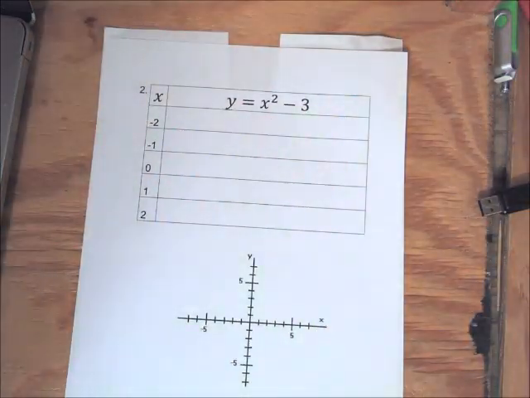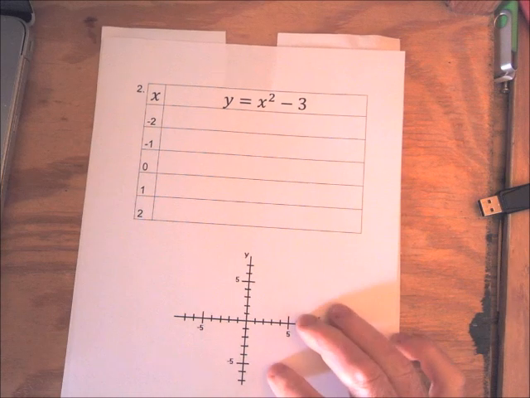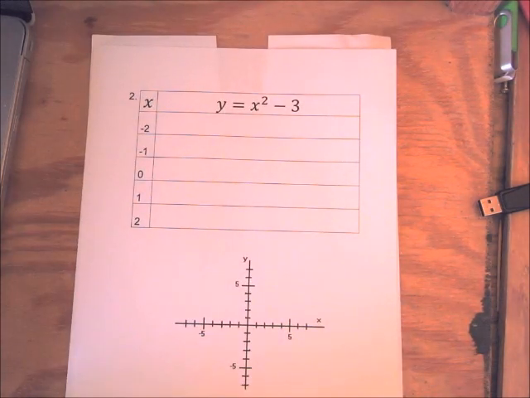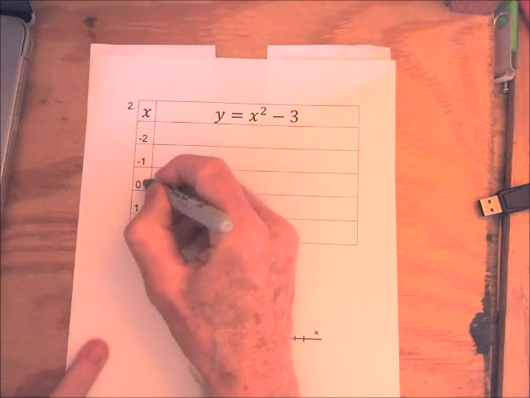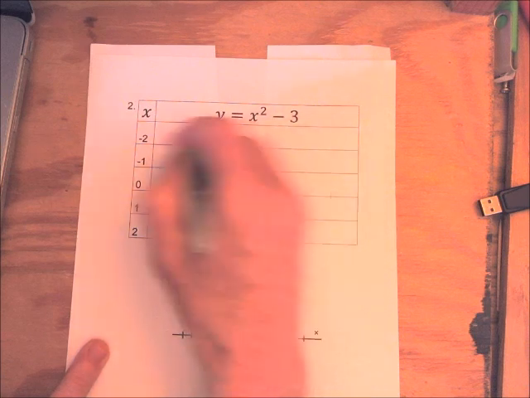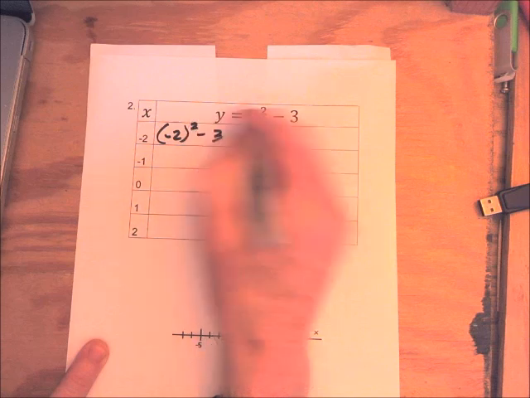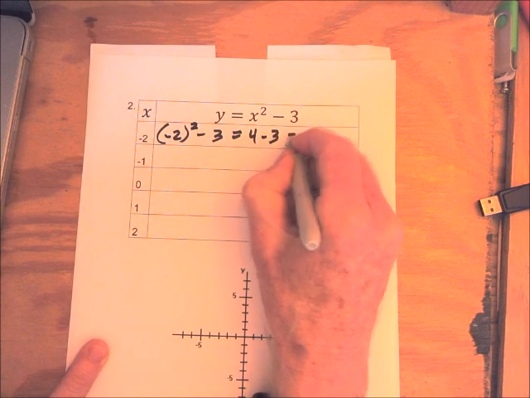y equals x squared minus 3. I'll adjust the light here a little bit. Okay, so again, we want to pick some numbers for x and compute y. And again, usually it works best to pick small integers just to make the computations easier. So I picked -2, -1, 0, 1, and 2. If x is -2, y will be -2 squared minus 3. Exponents come before subtraction. -2 squared, -2 times -2 is 4. 4 minus 3 is 1.